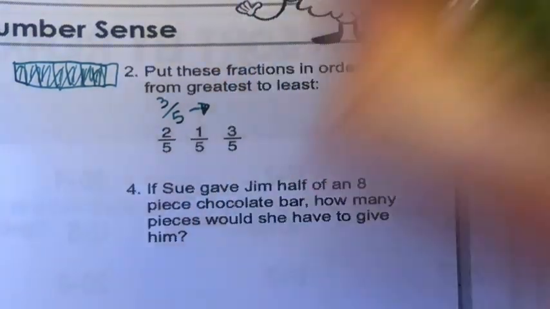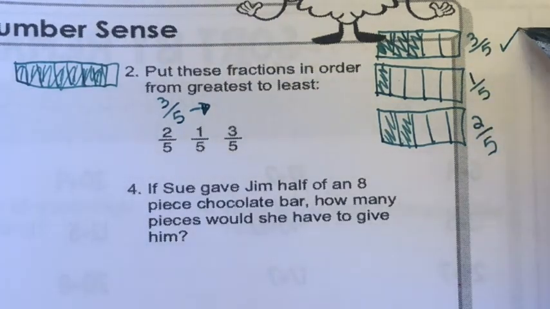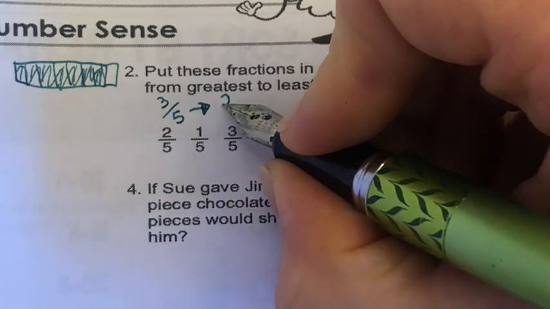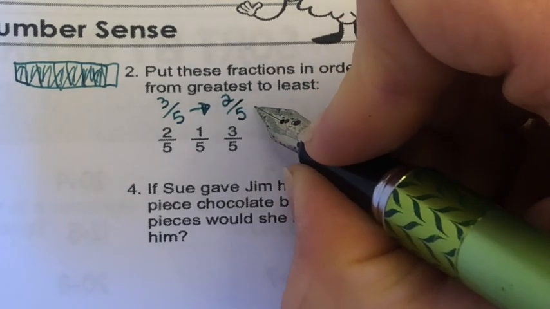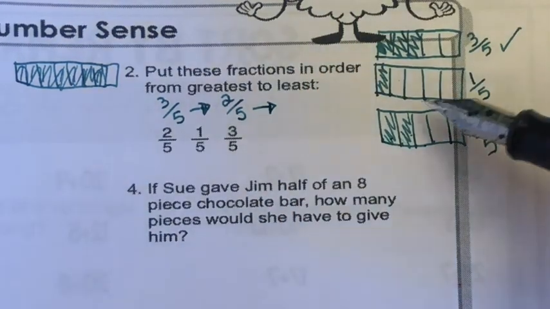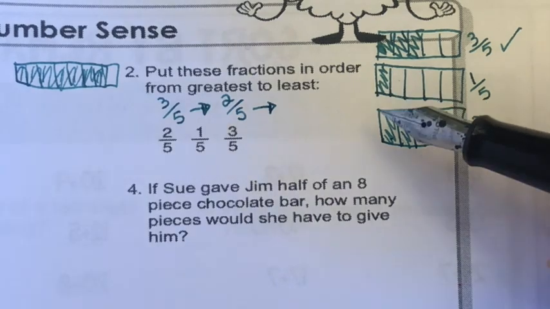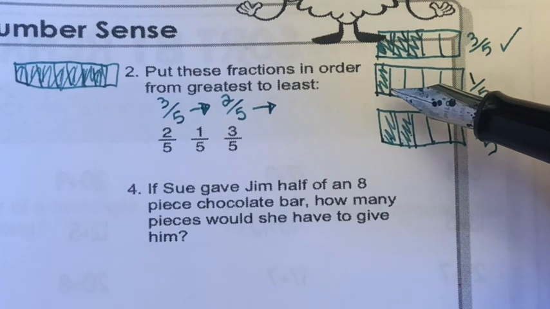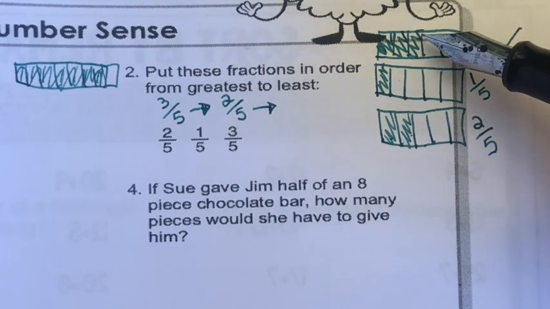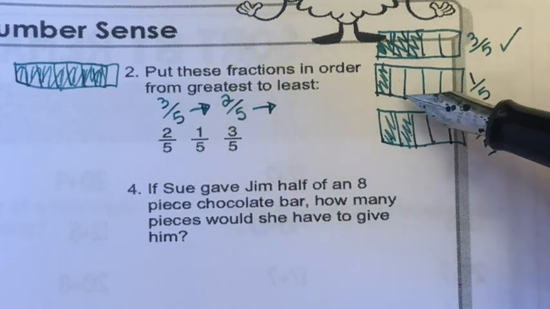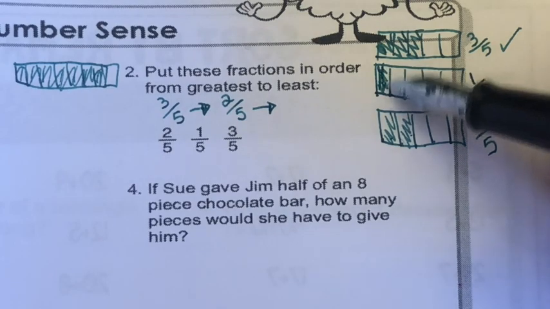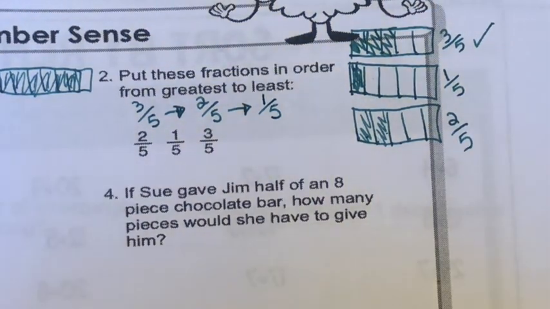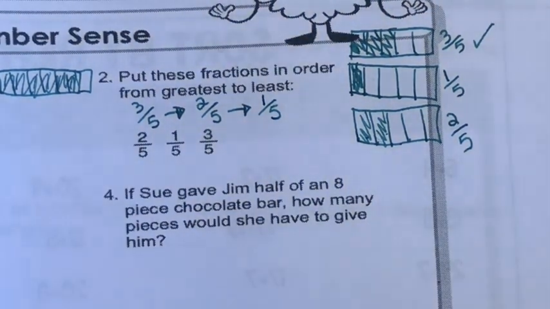Okay, and my next number is my next greatest one. I've already done this one, so I'm going to move to this one here, 2/5. And then my least one, my smallest piece of chocolate, I might give that to my brother Sam because he is the youngest and needs less chocolate. But the least one would be 1/5. Maybe we won't tell Sam that I said he got the smallest piece of chocolate.